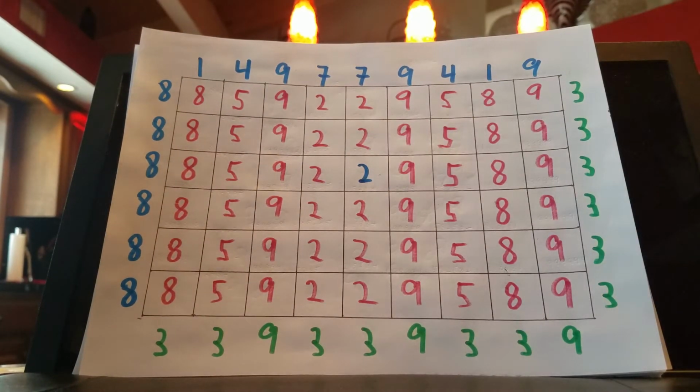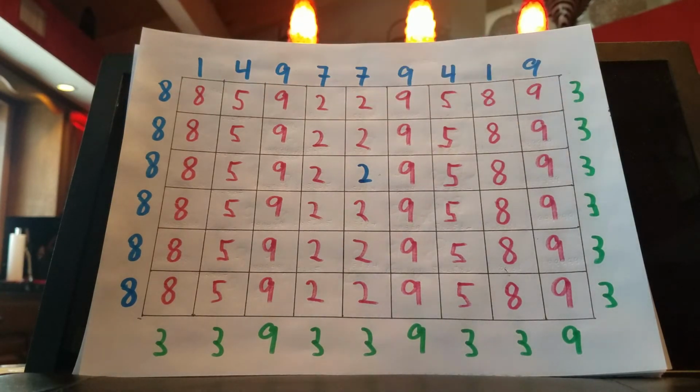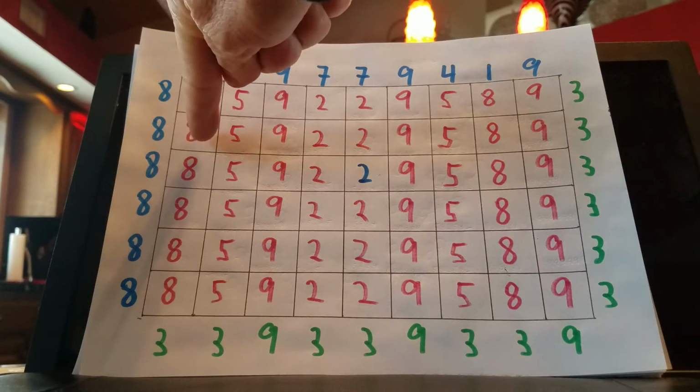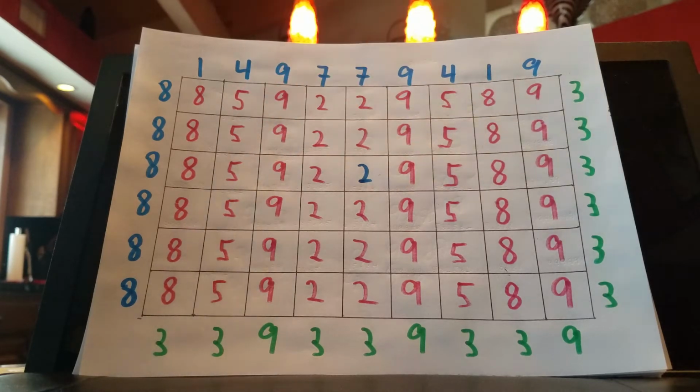And now we're up to the 8s, and we'll just see that we have the same thing going on. We have 8, 5, 2, 2, 5, 8, but if we want to get 1, 4, 7, 8 and 8 is 16, 1 and 6 is 7, 5 and 5 is 10, 1 and 0 is 1, 2 and 2 is 4, and that's the 1, 4, 7 code.